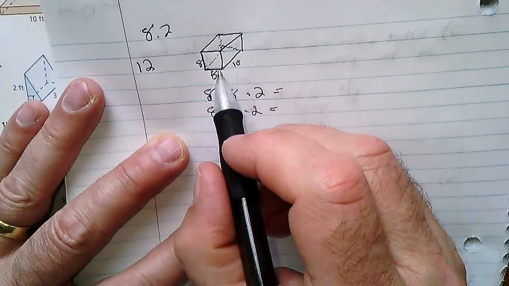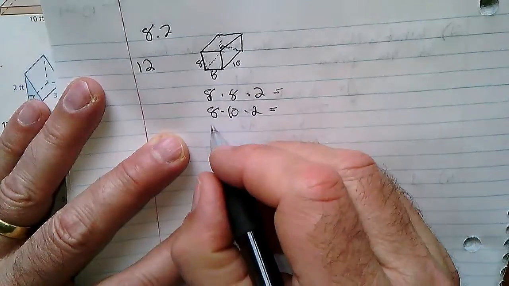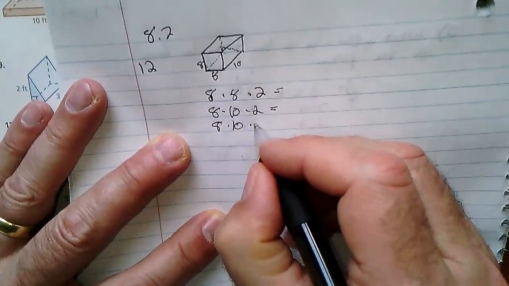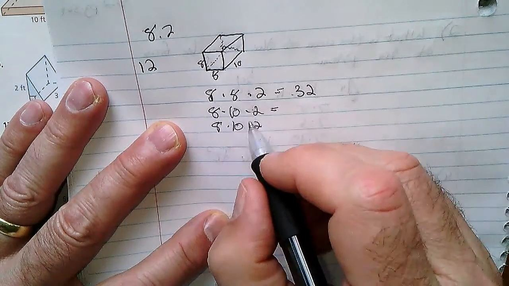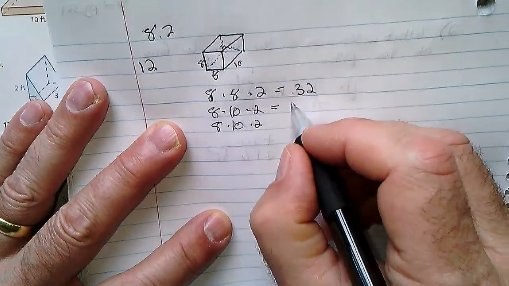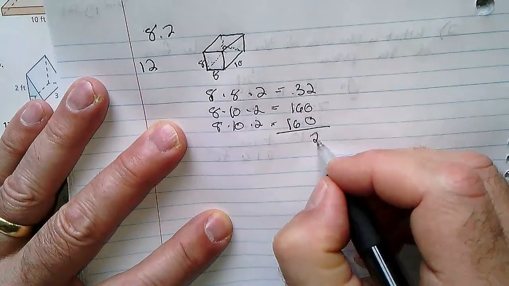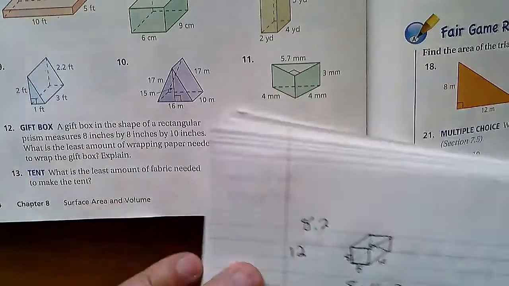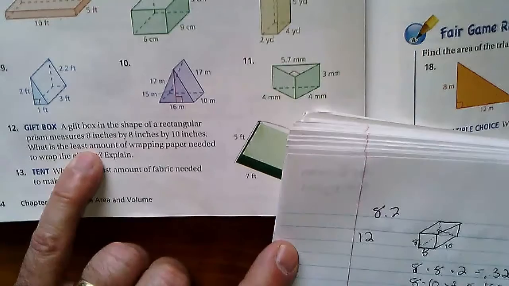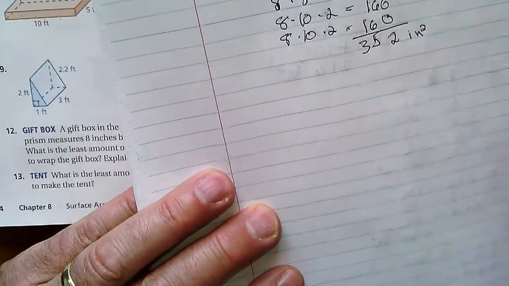And then I've got this other side, which is also 8 times 10, because remember I had 2 8s. So 8 times 8 is 64, times 2 is 128. 8 times 10 is 80, times 2 is 160. And I know that's the same, so 2, 12, 15, 352 square inches. Inches with a little tiny 2, inches squared.